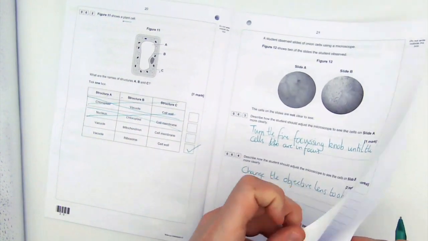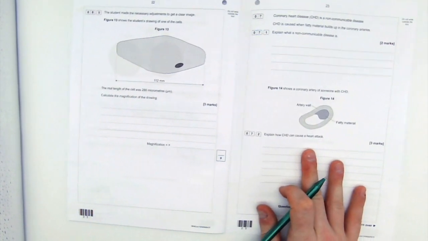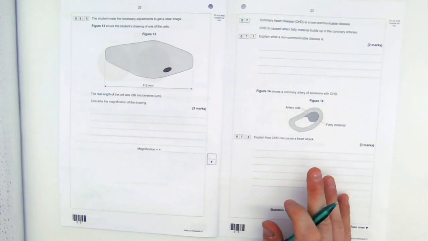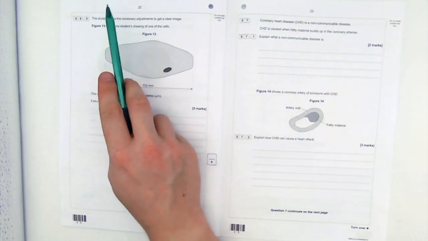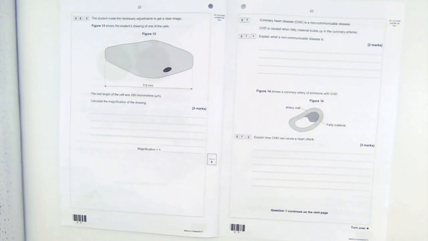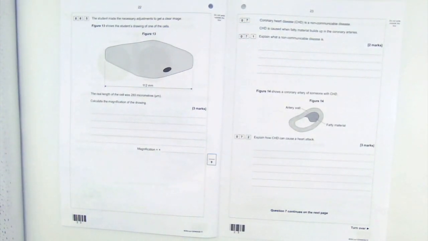Okay, continuing on. Lovely. 3 pages left. Time flies when you're having fun, you know, because this is what I like to do in my free time. He says, the student made the necessary adjustments to get a clear image. Figure 13 shows the student's drawing of one of the cells. The real length of the cell was 280 micrometers. Calculate the magnification of the drawing.